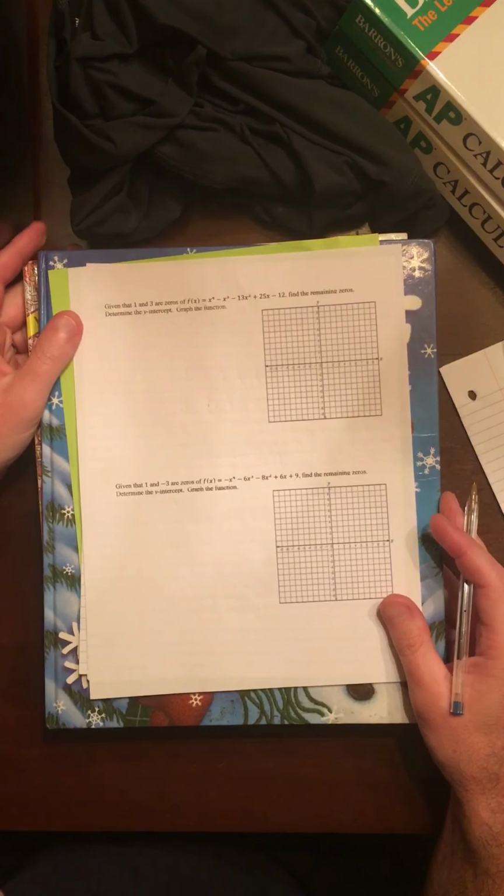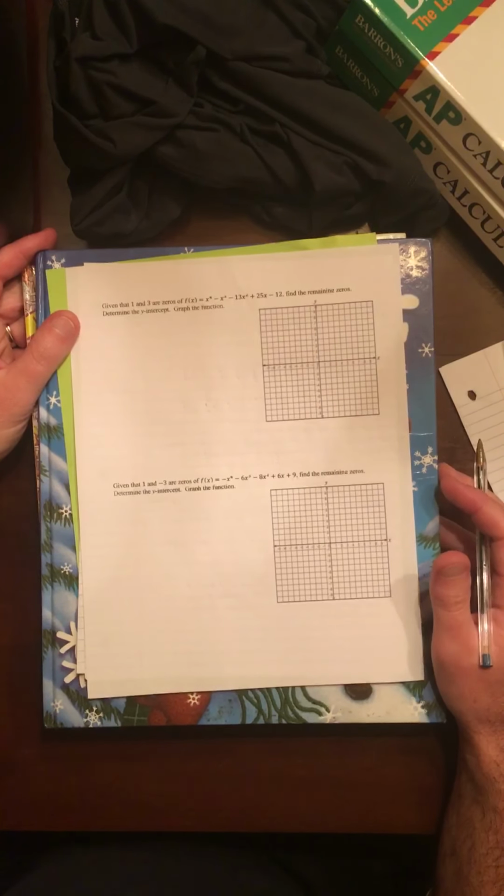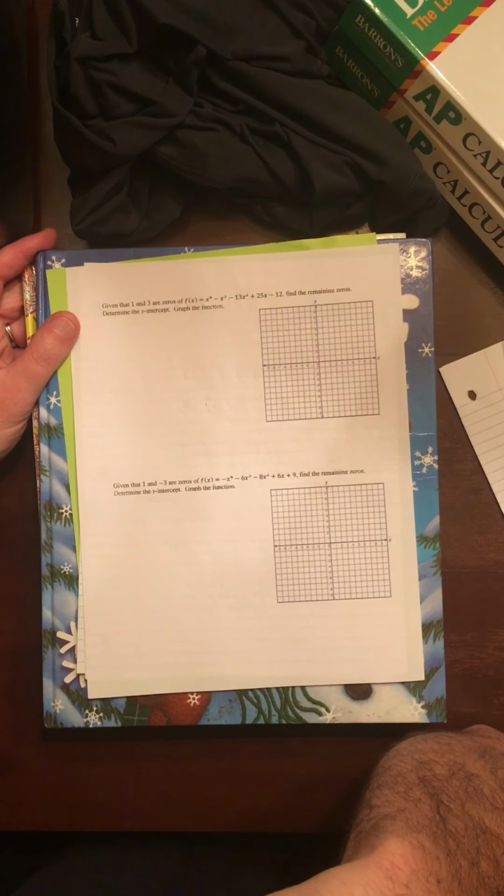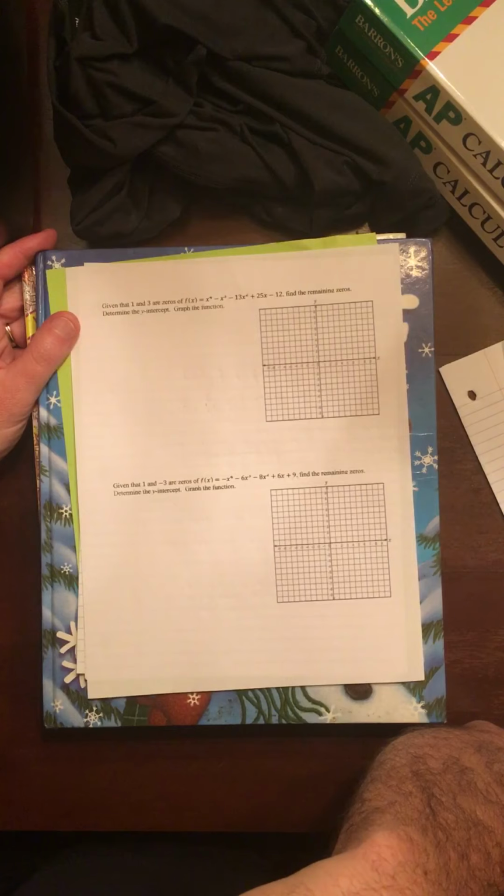The key things are what's going to happen on the end of your polynomial. Does it rise right, fall right, rise left, fall left? What are the zeros? Where does it cross the x-axis, and what is the y-intercept?